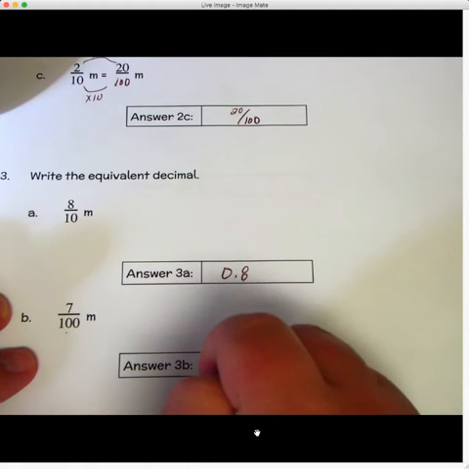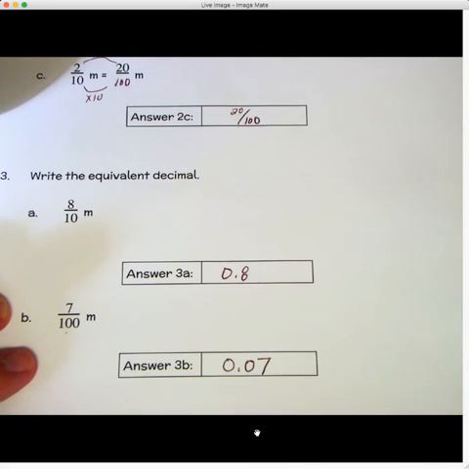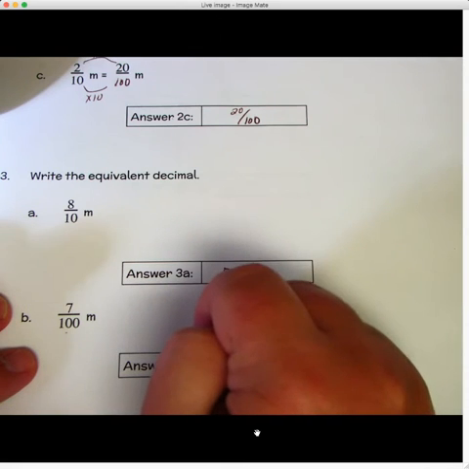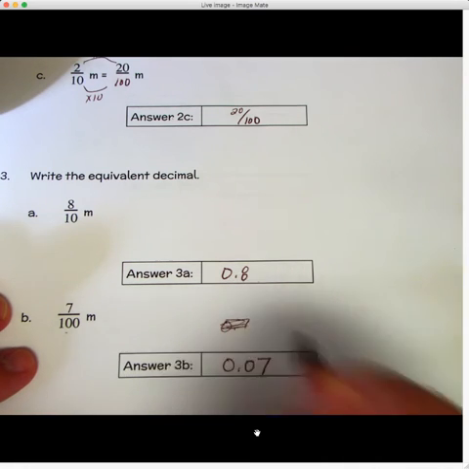So 7 hundredths is 0. We don't have any tenths. We only have 7 hundredths. That's the tricky part. Do not write 7 hundredths like that. That's 7 tenths. You got to put a 7 in the hundredths place.